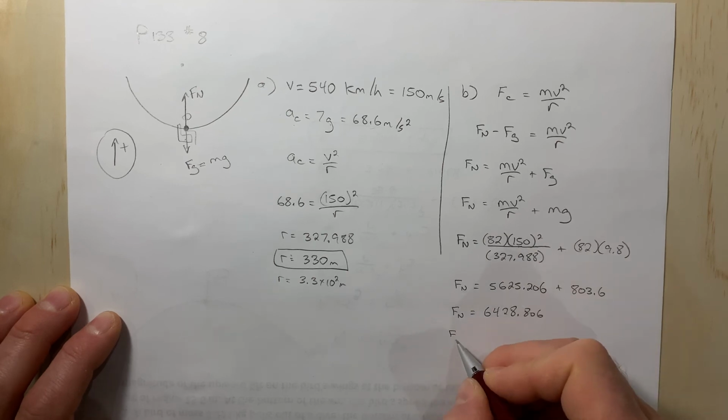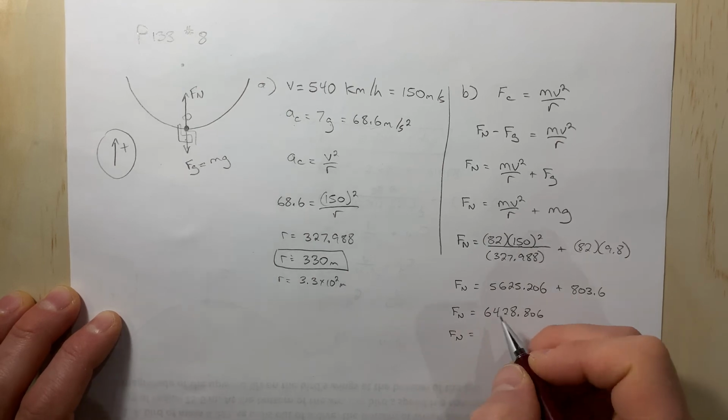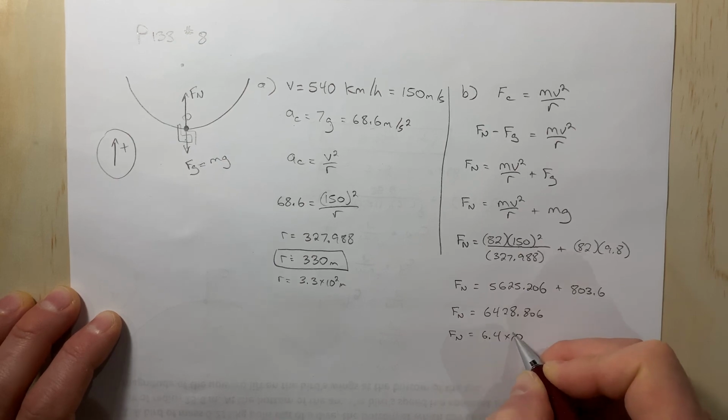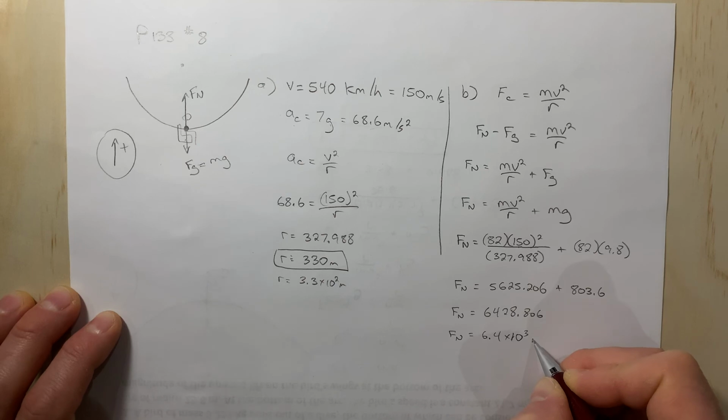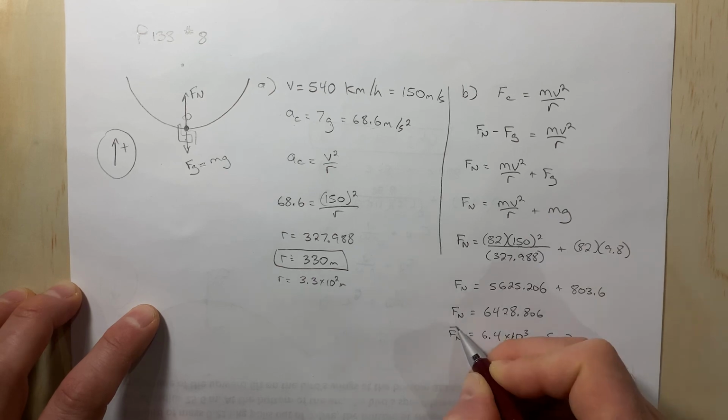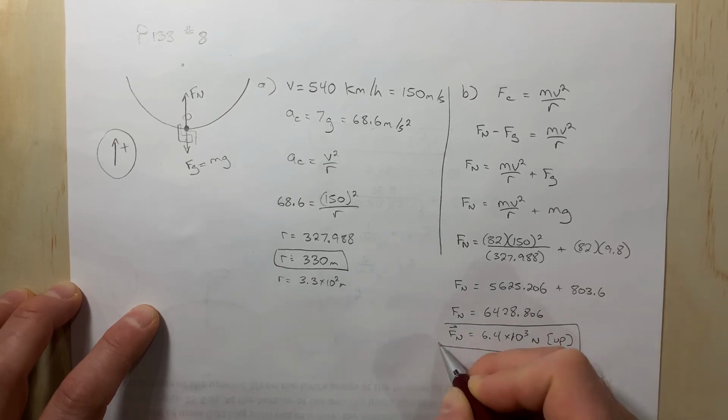6428.806. And then round that for sig digs. I think we're in 2 sig digs. 6.4 times 10 to the 3 newtons. It is up. Oftentimes they're just going to ask us the magnitude, but to be really good here, we could say this thing is a vector, is up.